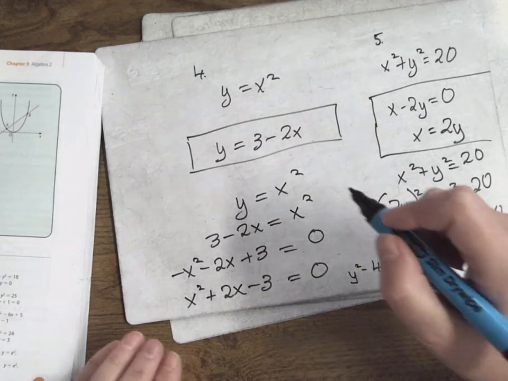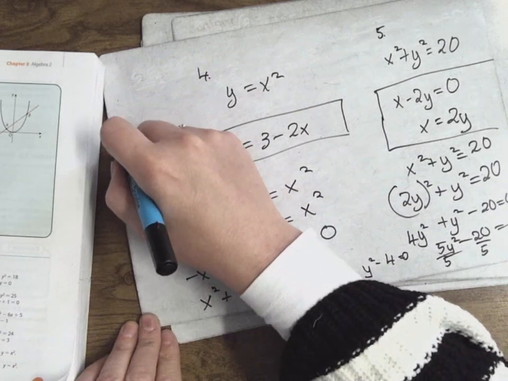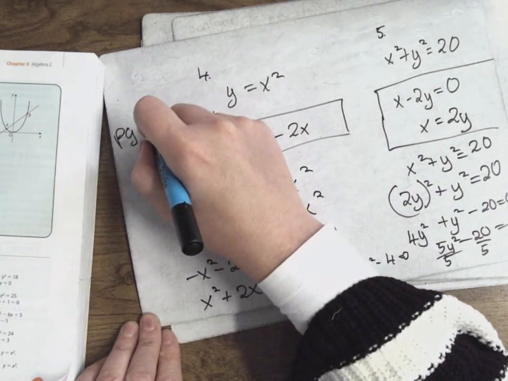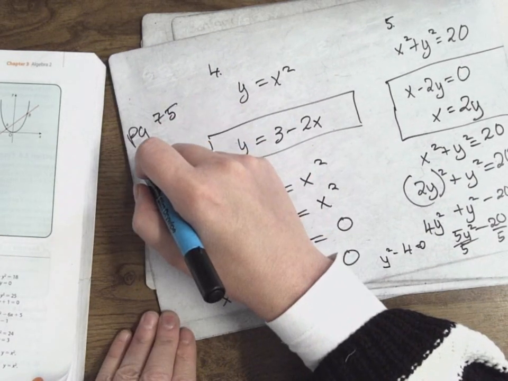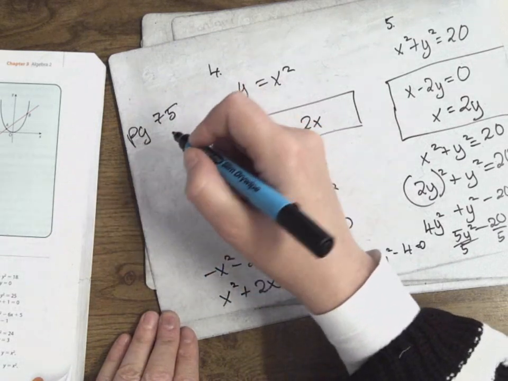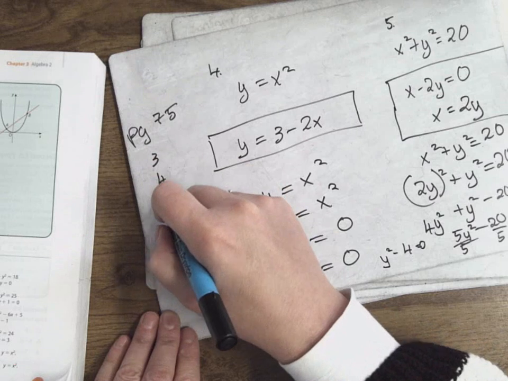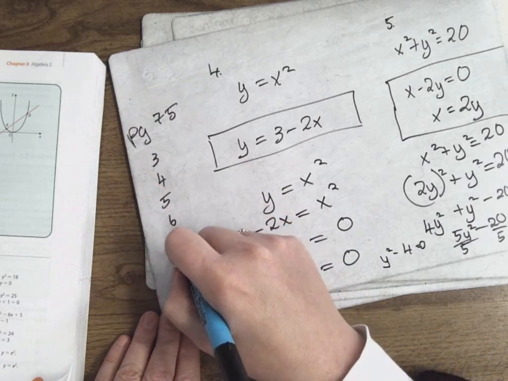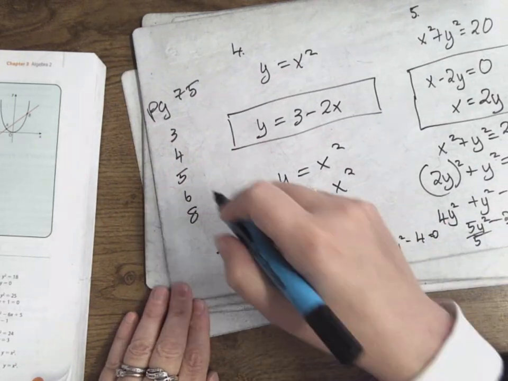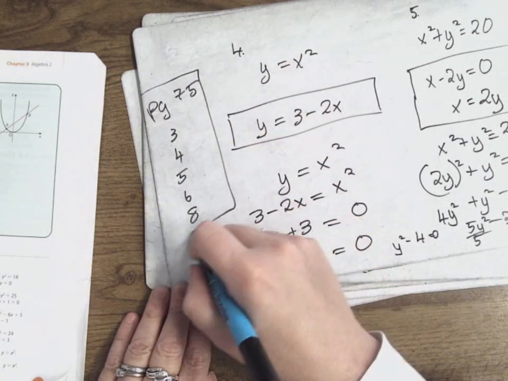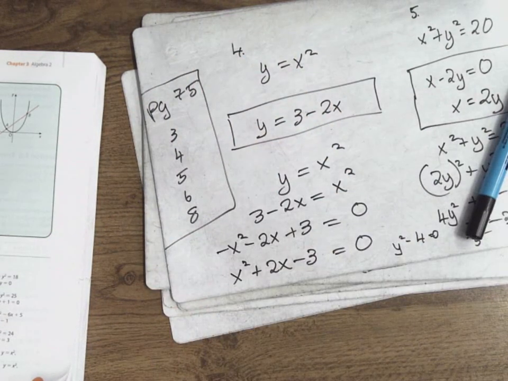Right, okay. So I'm going to leave you one to try and figure out yourselves. I want you to do page 75, numbers 3, 4, 5, 6 and 8. Okay? That's your homework, and you can start now. I'll put it up in Teams right now when I find my phone.